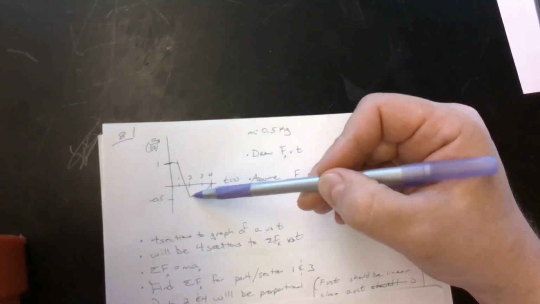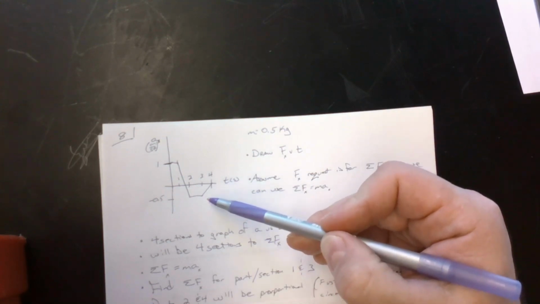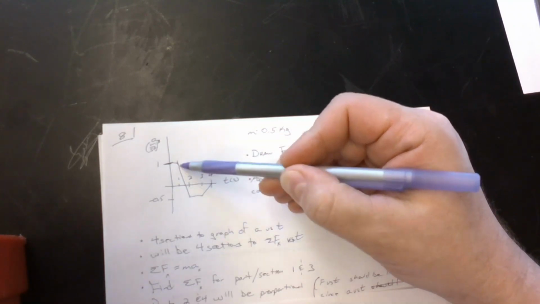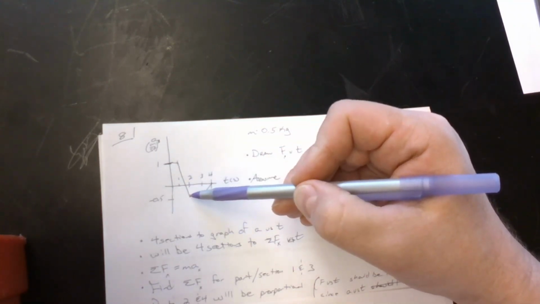And then parts 2 and 4, as in all cases, the total force should be proportional to the acceleration in that same direction. And since this is linear for section 2, the force versus time graph should also be linear for section 2. The same goes for section 4. Since this 4th chunk of the acceleration versus time graph is linear, that 4th chunk should also be linear for the total force versus time graph.